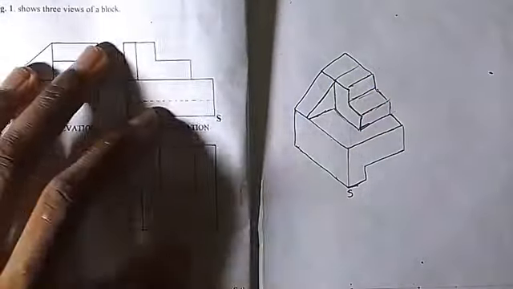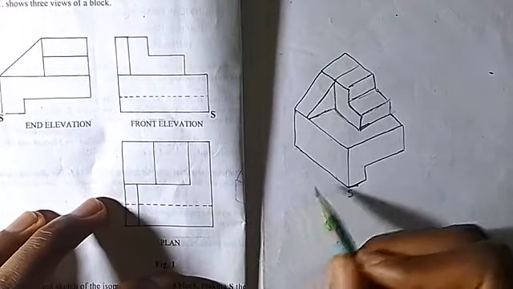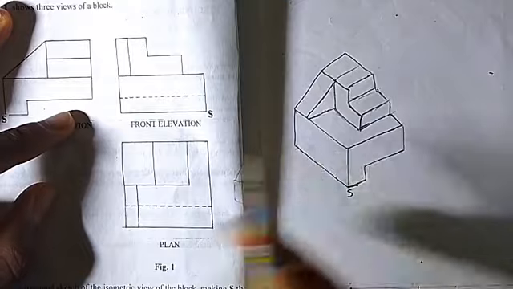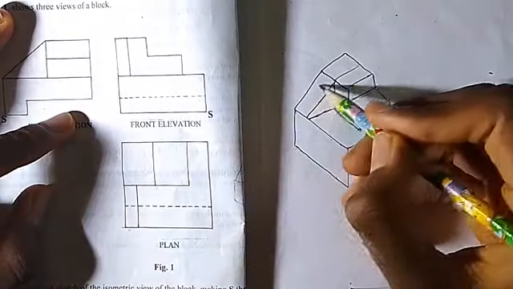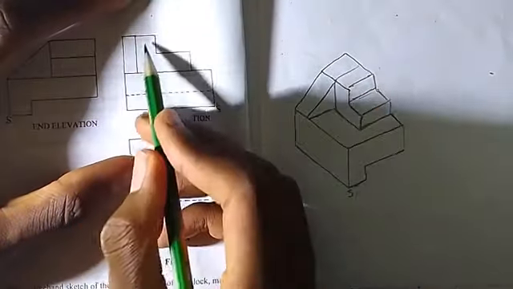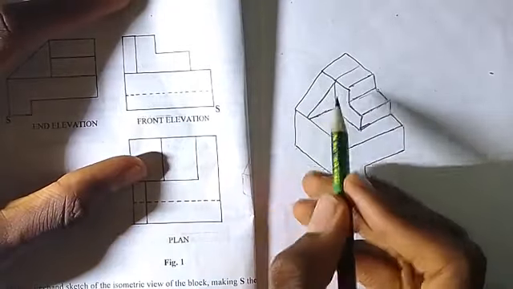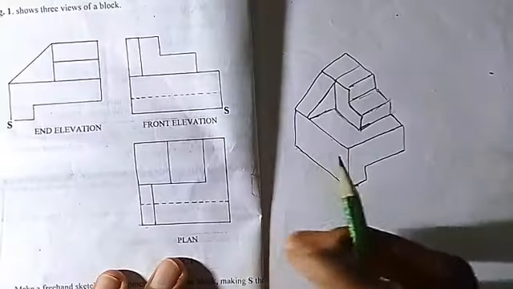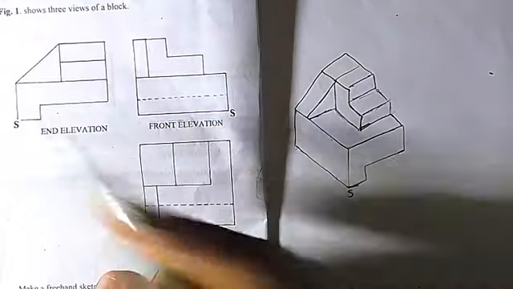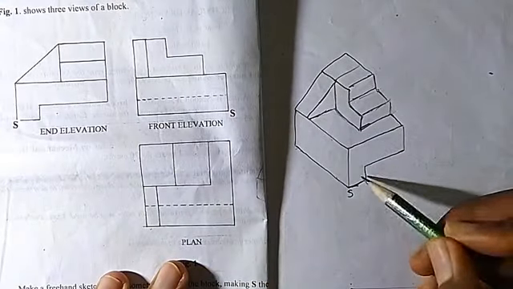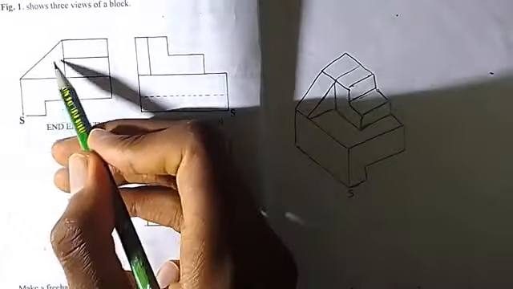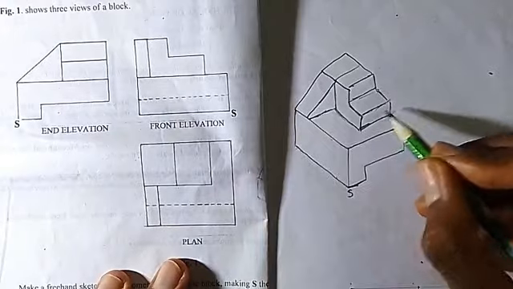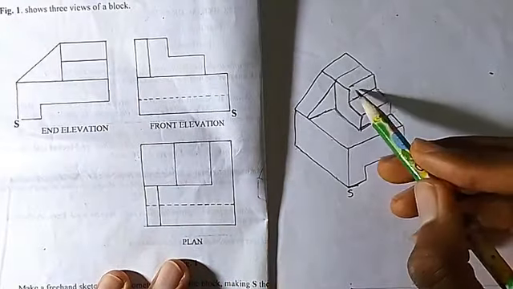So what are we seeing from our front elevation? We're having here, which is here. We're also having this part, which is here. Then we're having here this L form, which is here. Now we are seeing from the front view. Now the side, the end elevation, what are we having here? For this end, we are having this part here. We're also having here that's not dead, which is here. We're having this part here, which is here. We're having here, which is here.